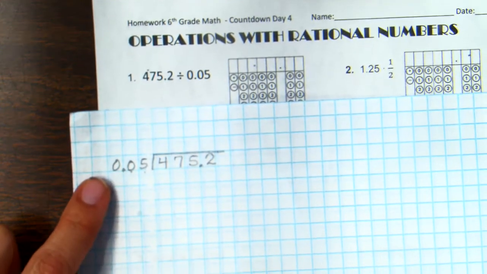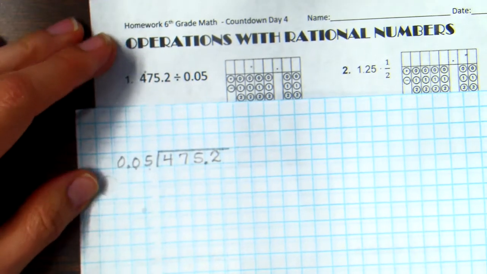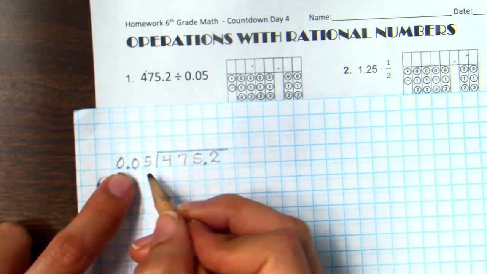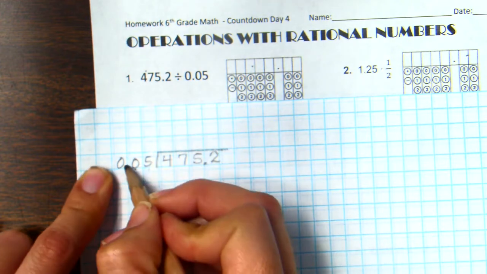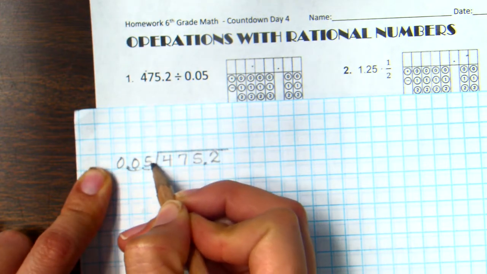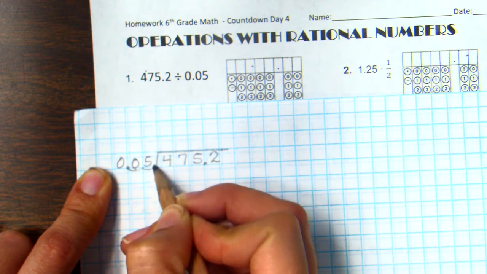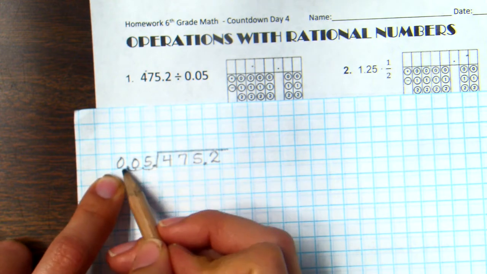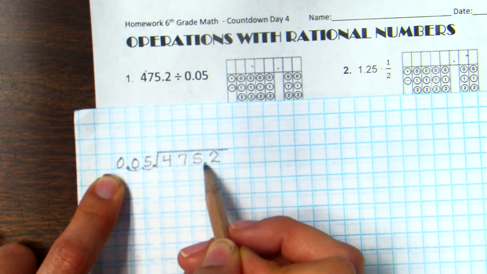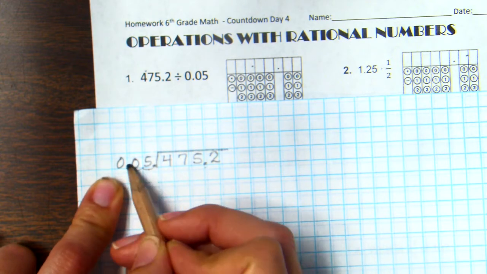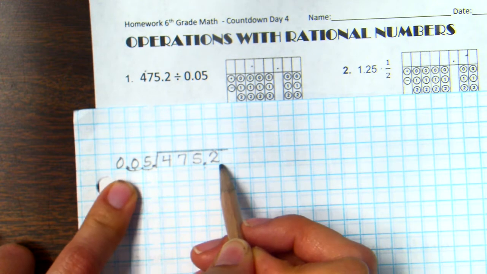Now, the first step is look at the divisor, it's the number that is outside. You just need to move the decimal all the way to the line. So you move it once, twice, slide all the way to the line. You notice that we move it twice outside, so it's the same amount you're going to move it inside. If you move it just once, you move it once inside.